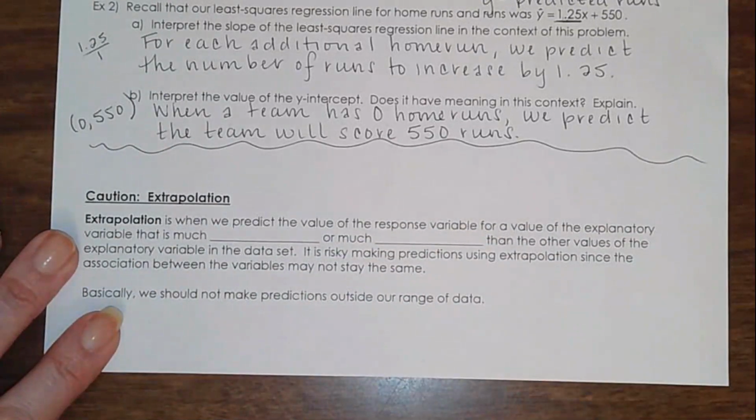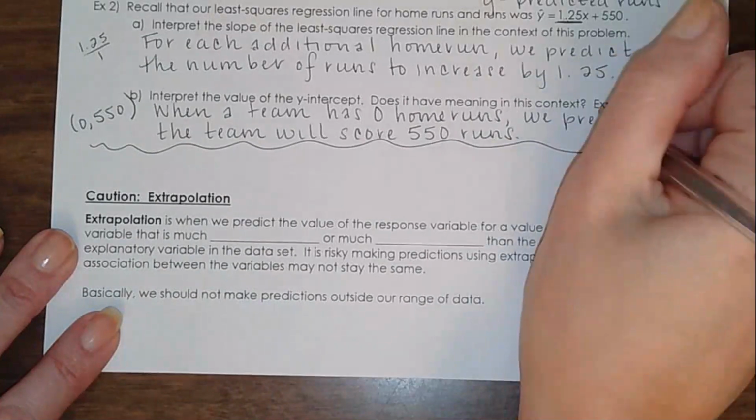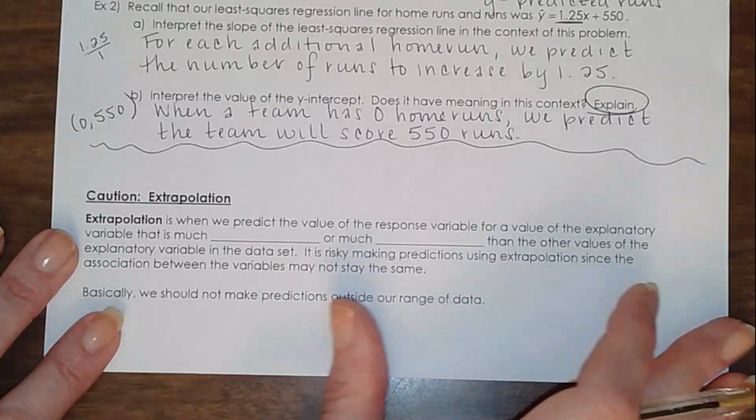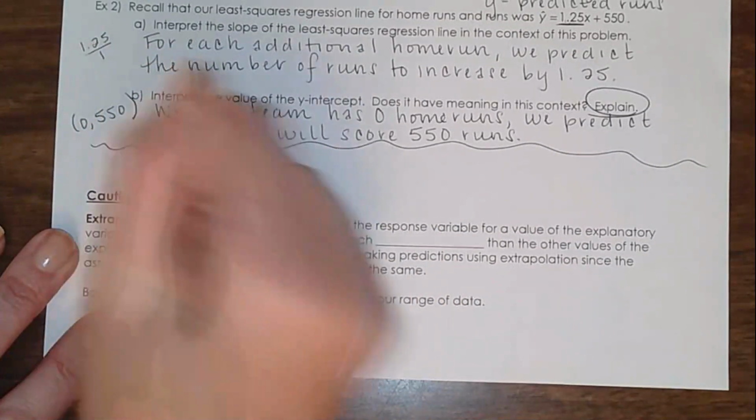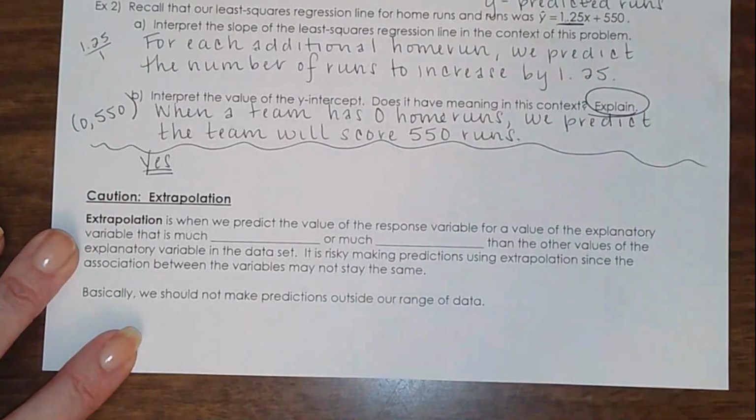Let's see here. So second question, does the y-intercept have meaning in context? Explain. Couple ways you can put it here, you guys. If you know baseball, you know that you can still score runs without hitting home runs. But then some of you who also know baseball know it's a lot harder to score runs without any home runs hit. So a lot is based on your explanation here. So I'm going to go with yes, because a team can still score runs without hitting home runs.